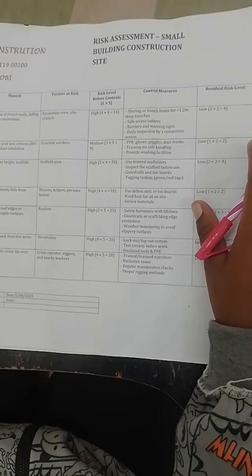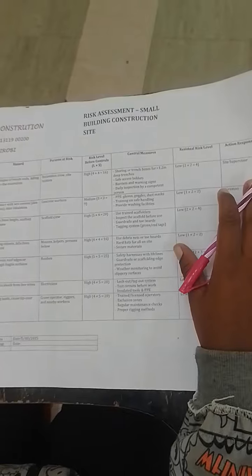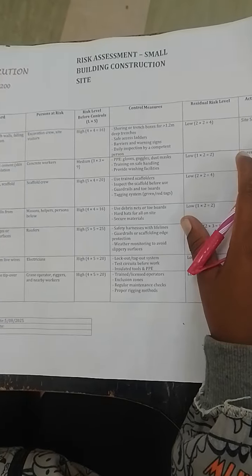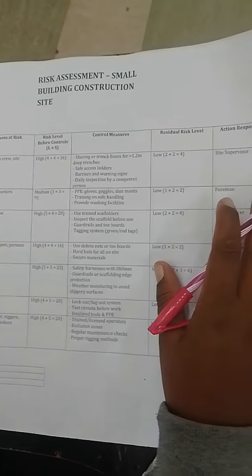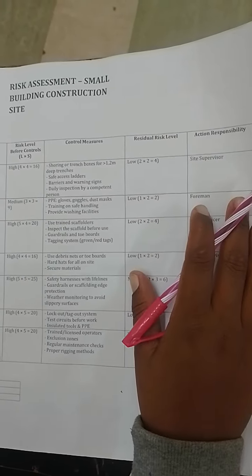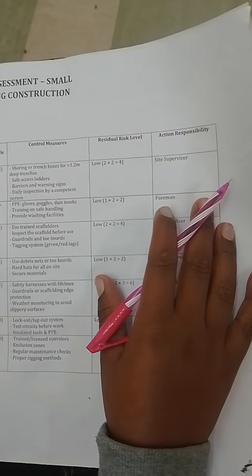I'm a KSTVET student of civil engineering, and in today's lesson I'm doing a risk assessment in a building and construction site. Here we have several things that take place in building and construction: task, hazards, person at risk, risk levels before controls, control measures, residual risk level, and action responsibility.